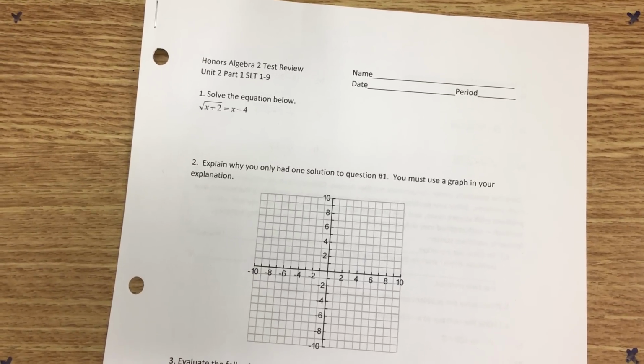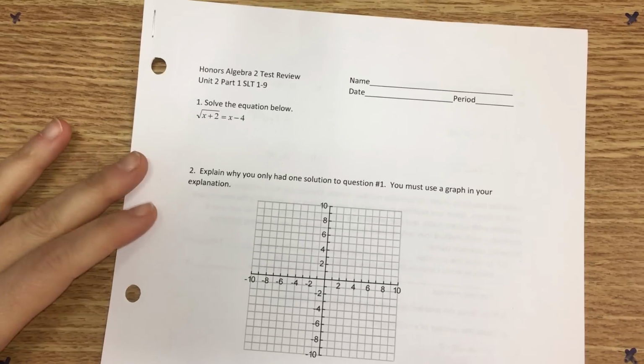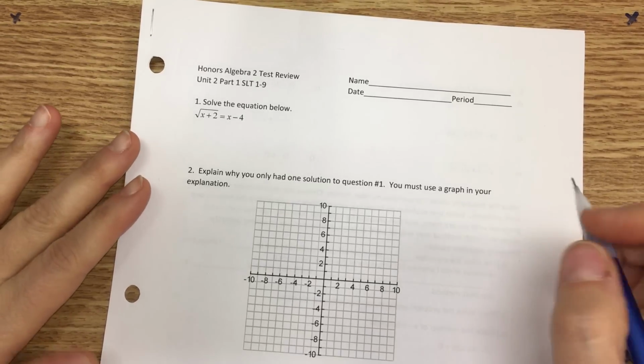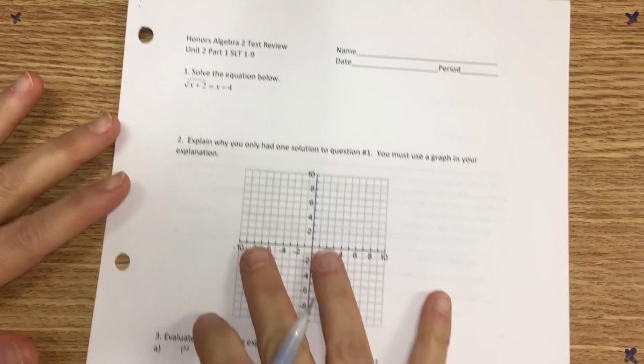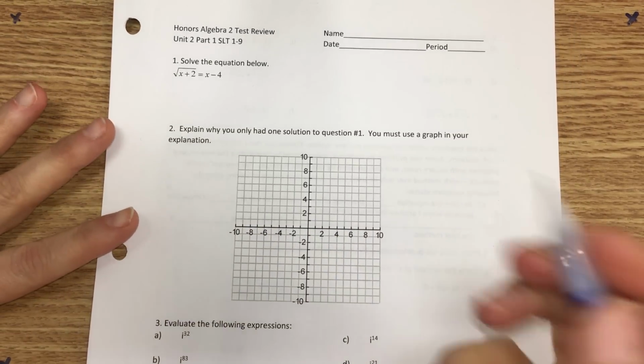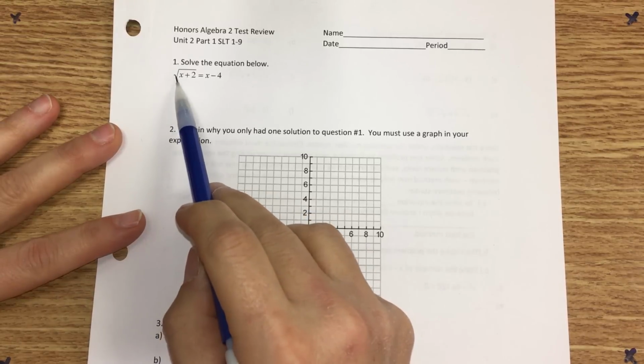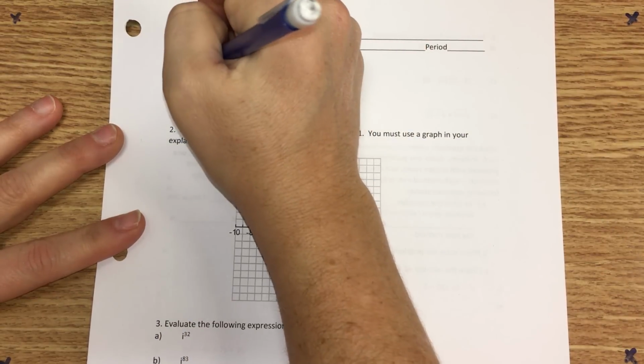All right, this is going to be a video going through the test review for our Unit 2, Part 1 Quadratic Functions and Equations test. So number 1 says solve the equation below. The first thing I notice is that it's a square root, so I want to get rid of that by squaring both sides.